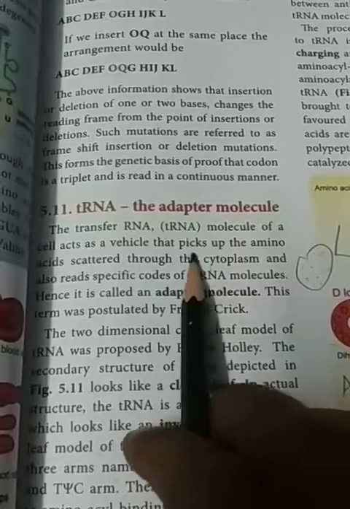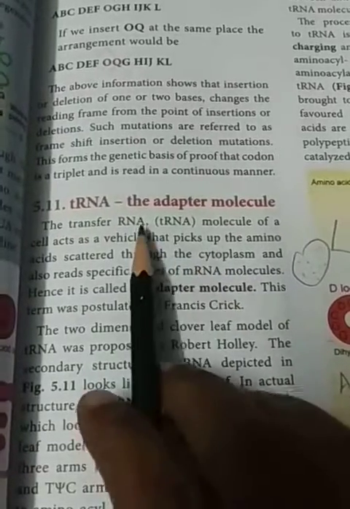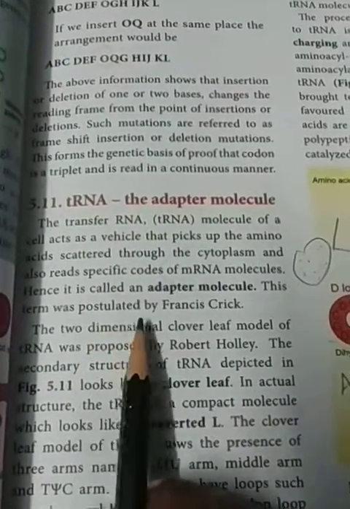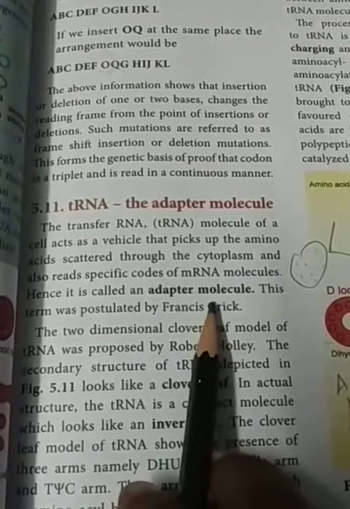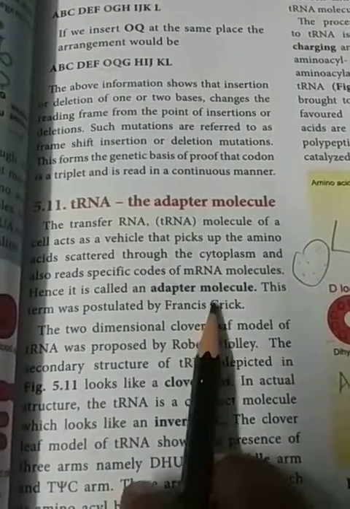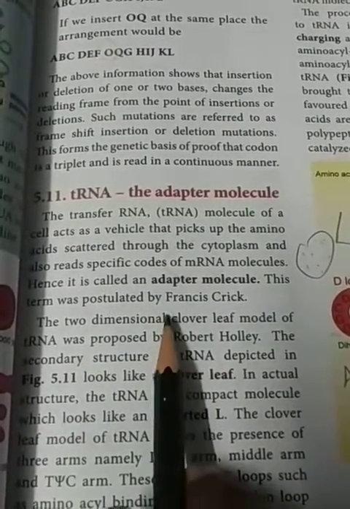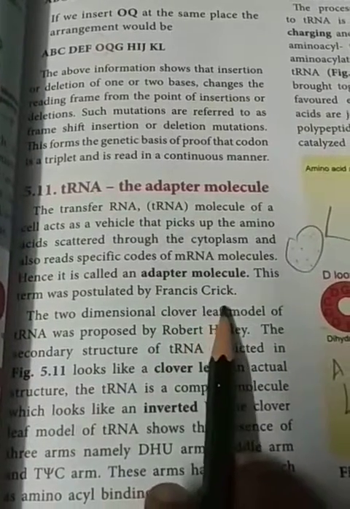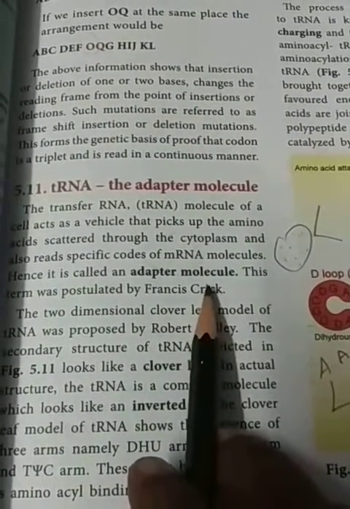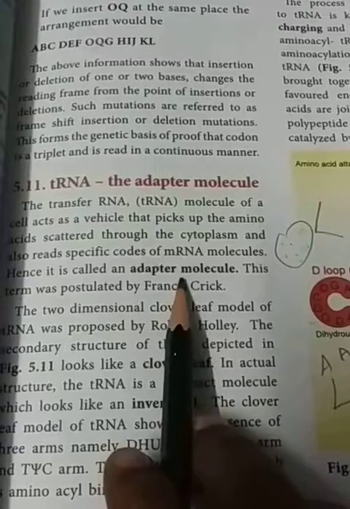tRNA is also involved in the specific code during synthesis. So it is known as the adapter molecule. Okay, can you understand? This term was postulated by the scientist Francis Crick. Francis Crick gave the name adapter molecule to tRNA.